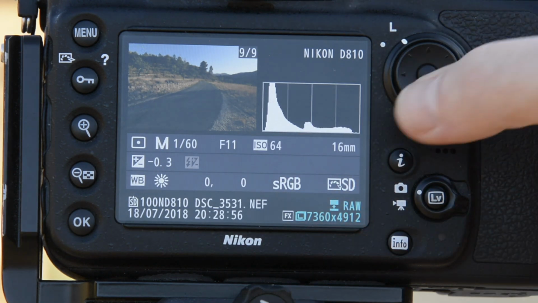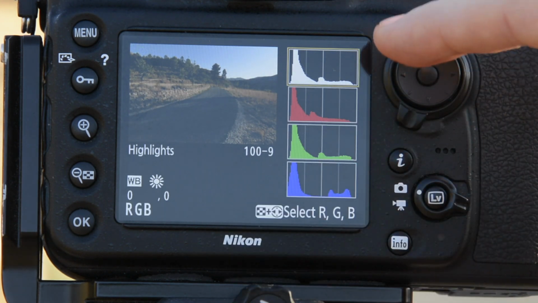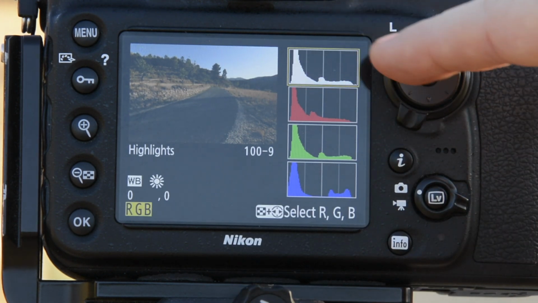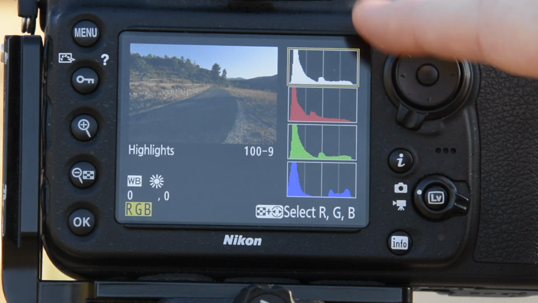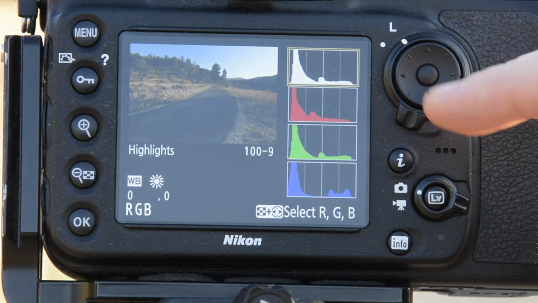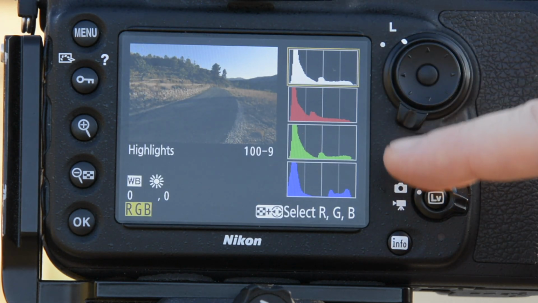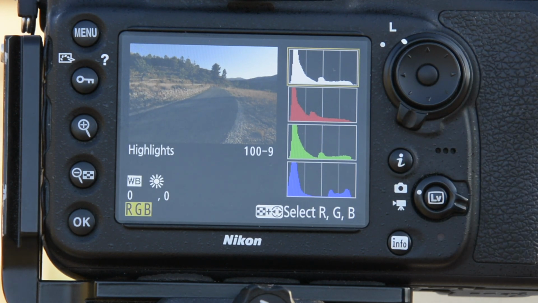Now there's an alternative version of the histogram that we might see, and here we have basically the same histogram showing effectively just the shades of grey, but we also have one which is showing the tonal range of the reds, the greens and the blues, so the 3 colour channels.